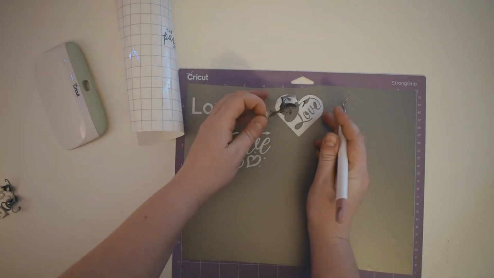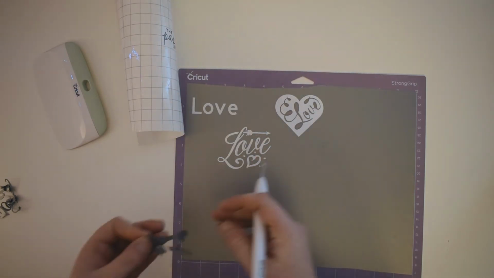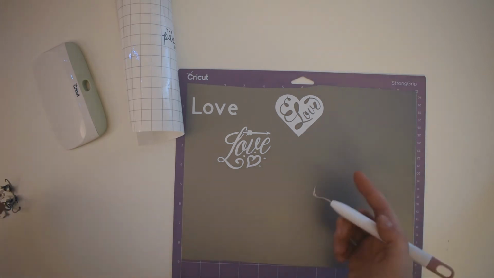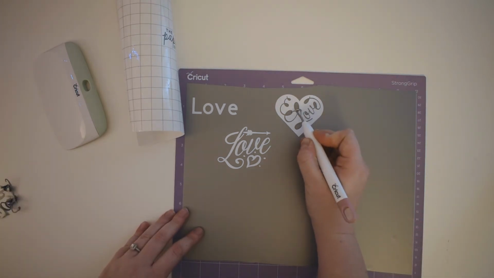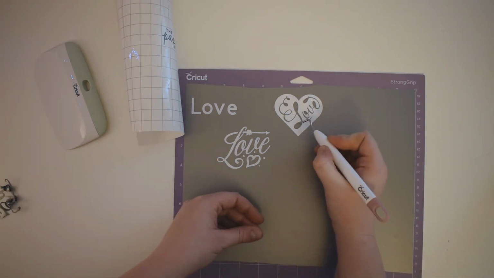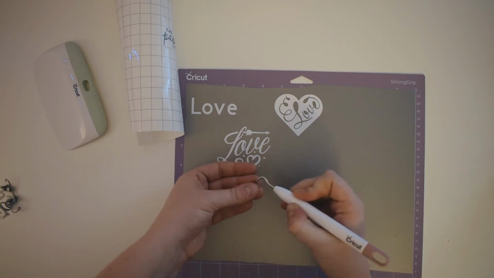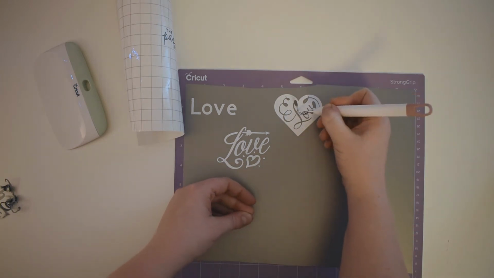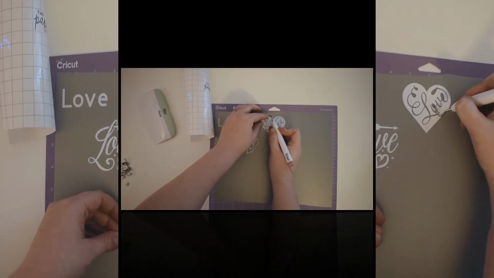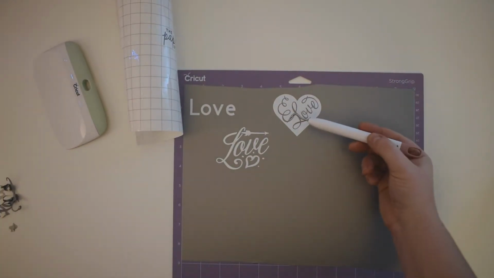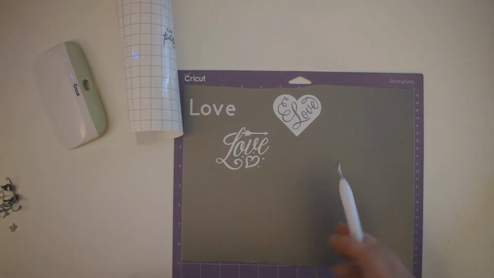And when you do it this way, you're going to do the exact opposite. So I need to also weed out the centers of the letters, which is the piece that I had left on the other ones. Okay, so I weeded out all those centers on that one.